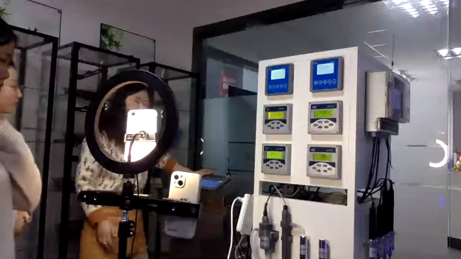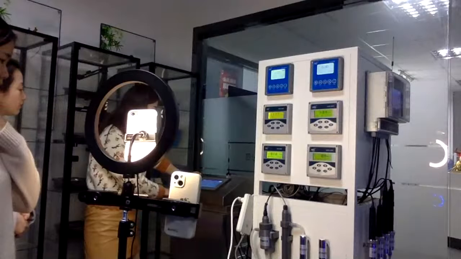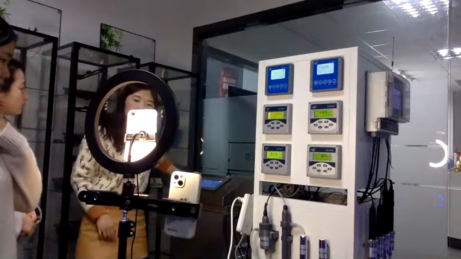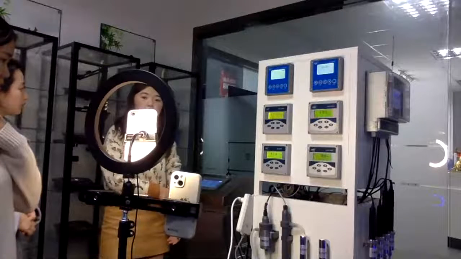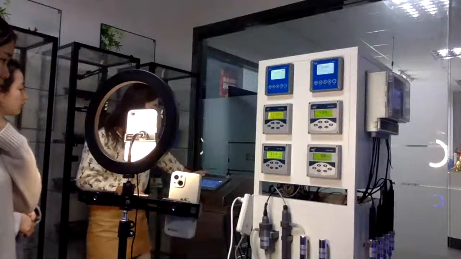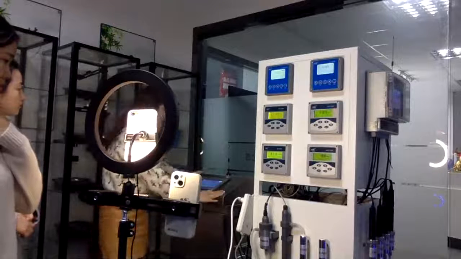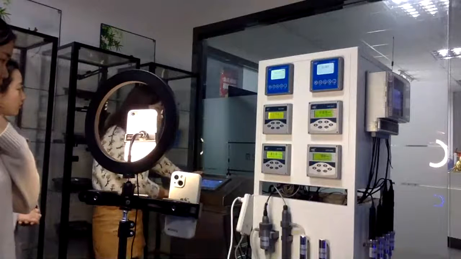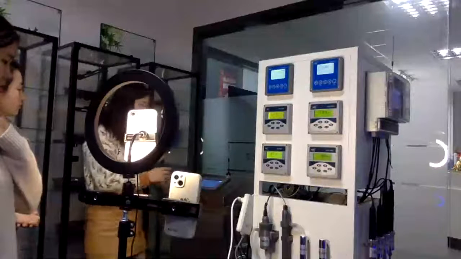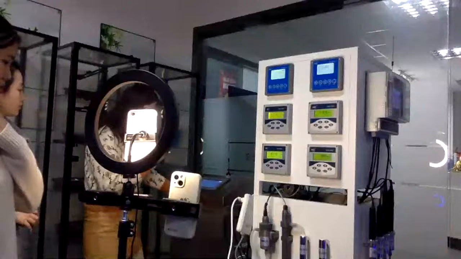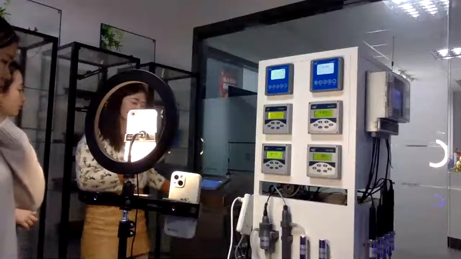So why do we use this kind of material? That's because some customers use it in very harsh environments, something like high temperature or outdoor use in the rain. So we use this kind of analyzer and material, and you can see the shape is a little bit thinner than the black multi-parameter analyzer.